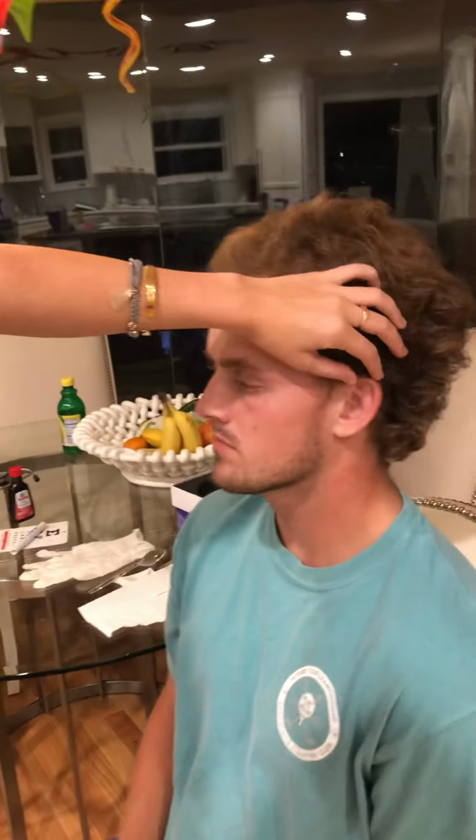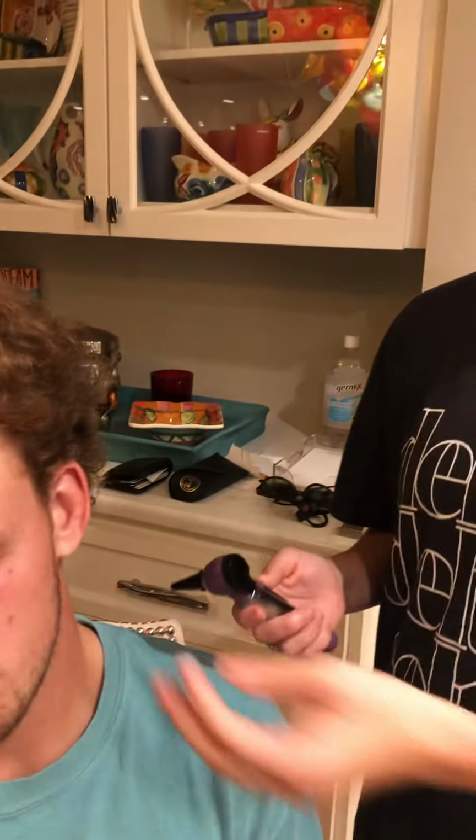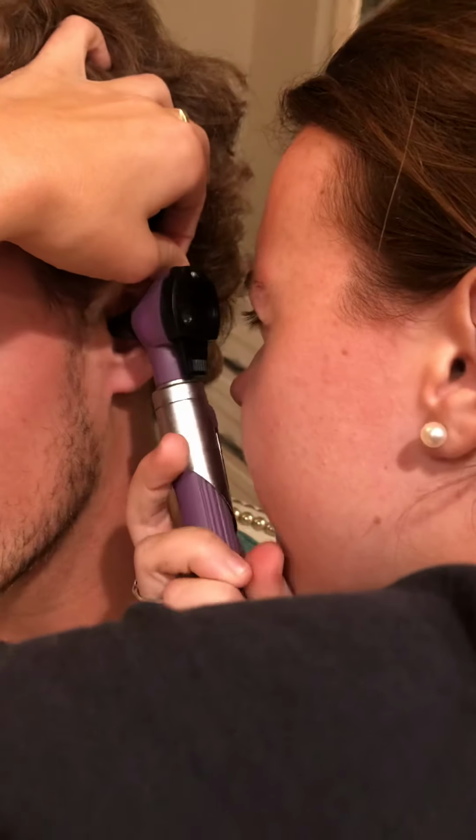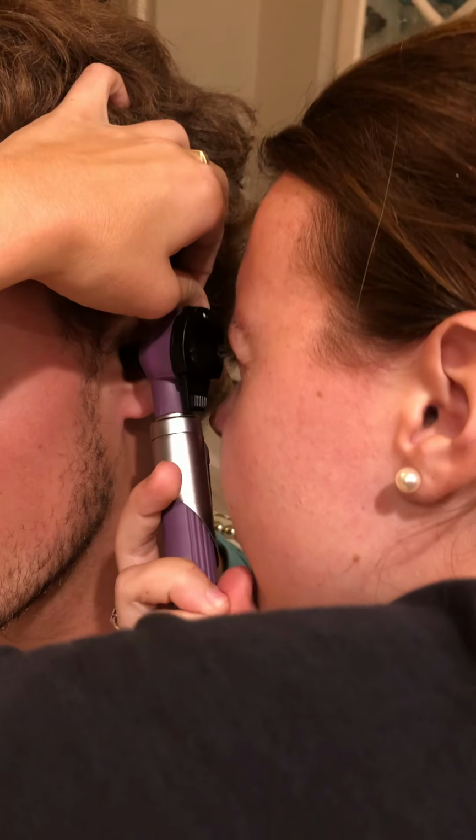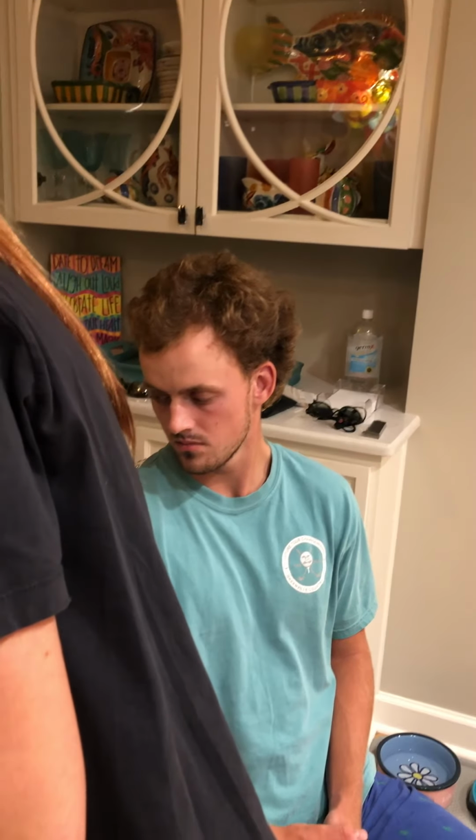In a normal exam, we would examine both ears, but in this one, we're not going to. And then since he's an adult, we want to pull his ear up and back, and he's going to lean to the opposite side you're examining. But if it was a kid under 3 years old, you would want to pull the pinna down. We look in his ear. And in a normal exam, you would look longer, but I'm not going to.